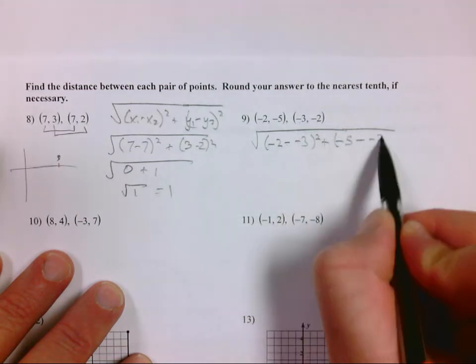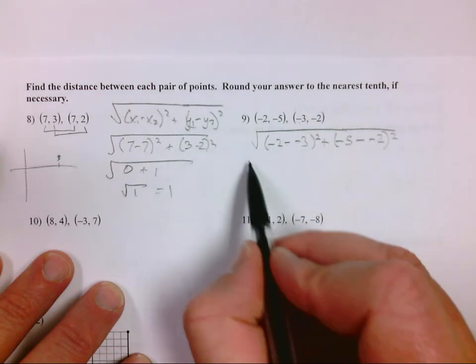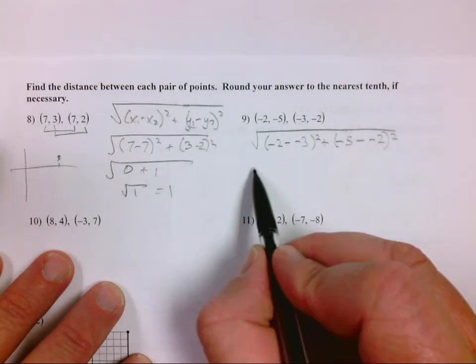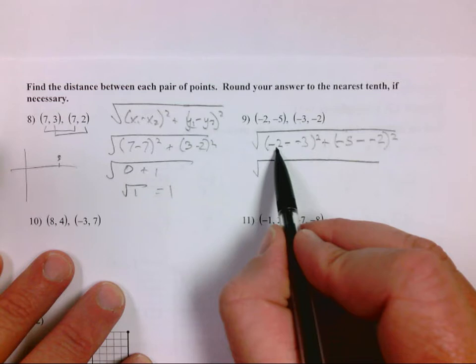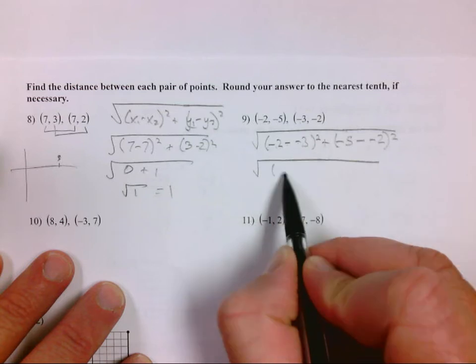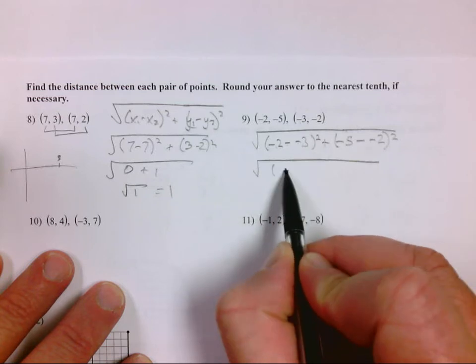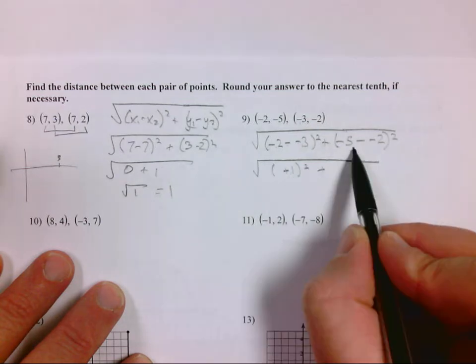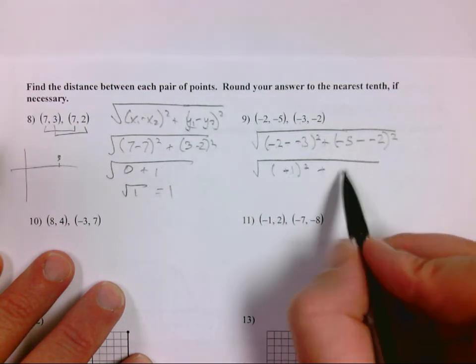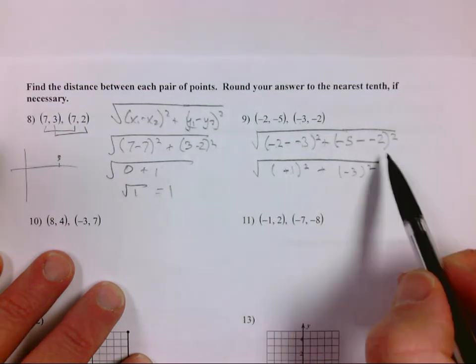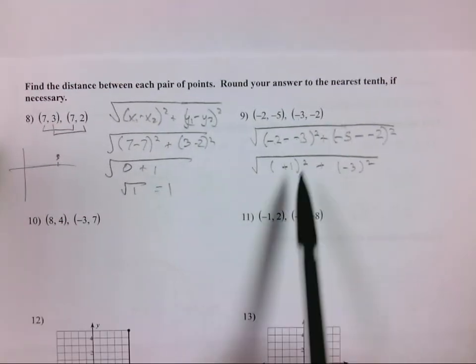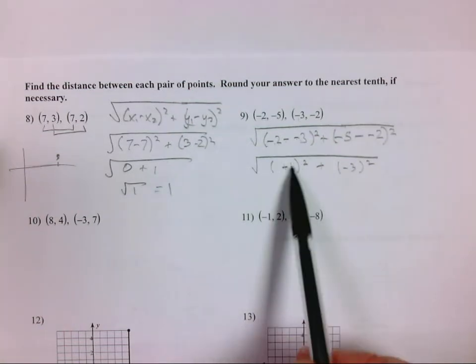So negative 2 plus 3, that's going to be positive 1 squared. And this is going to be negative 3 squared. It doesn't matter. All you need to know is the net distance between those. The distance between negative 2 and negative 3 is 1. We're squaring that 1. The distance between 5 and 2 is 3. Because when you square stuff, it always becomes positive.